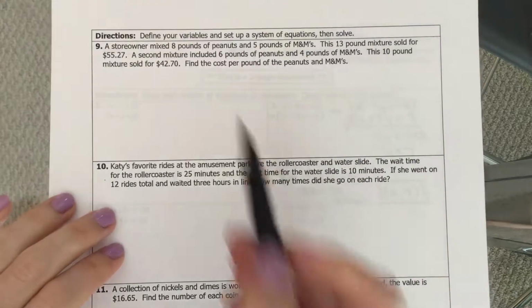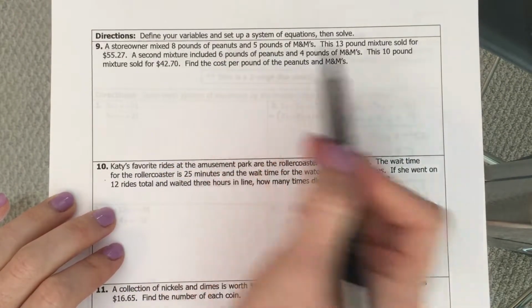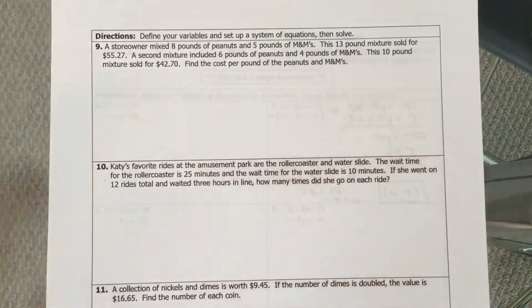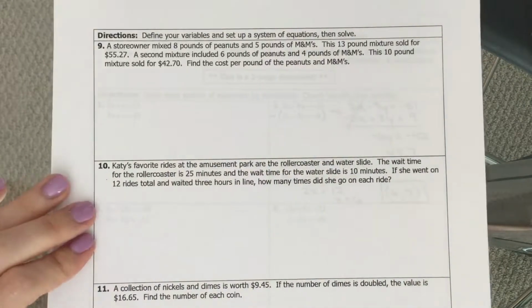So let's read through. Store mixed 8 pounds of peanuts and 5 pounds of M&Ms. This 13-pound mixture is sold. Second mixture, peanuts and M&Ms. That's what we're trying to figure out here. Find the cost per pound of the peanuts and M&Ms.